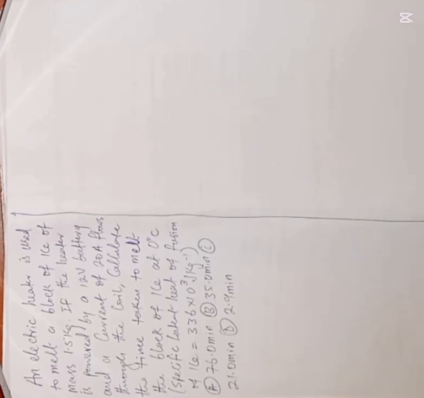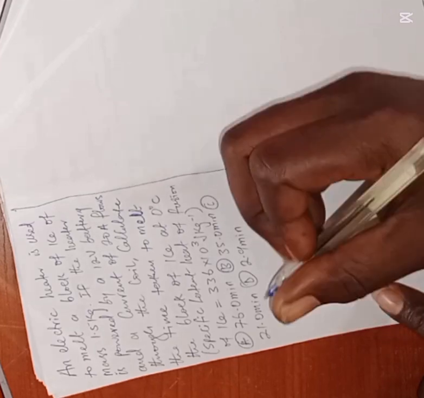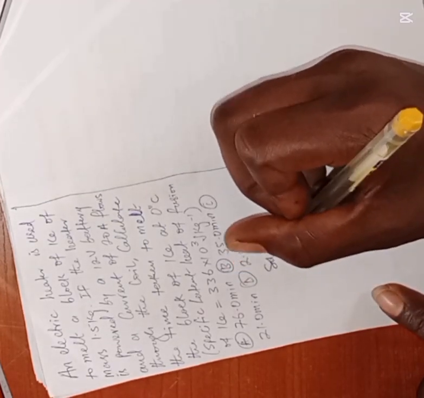I say again: latent heat of fusion is the quantity of heat required to change a unit mass of a substance from its solid state to its liquid state without any change in what? In temperature. Okay. So now, having said that, let's solve this problem.